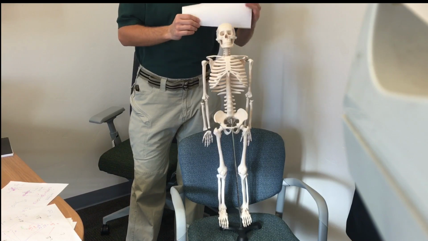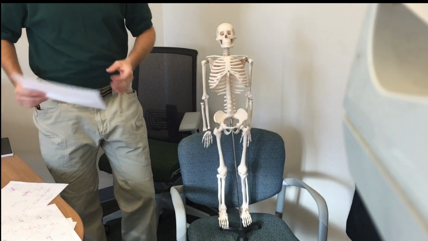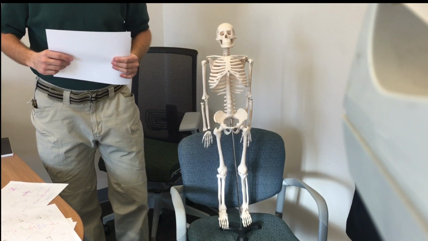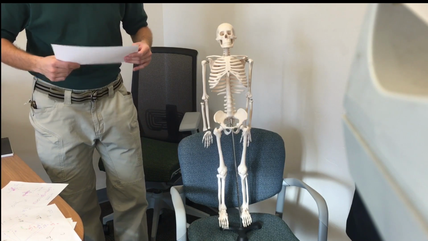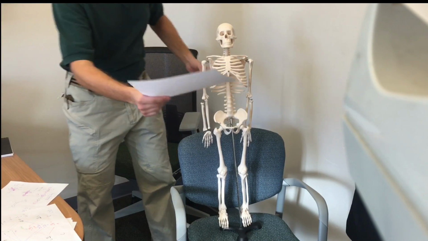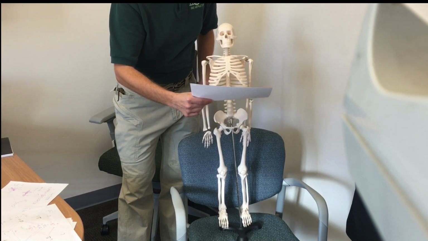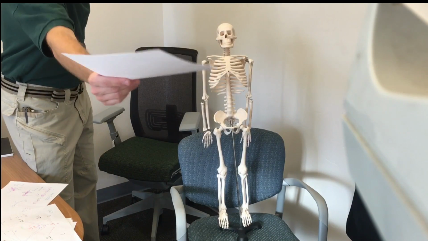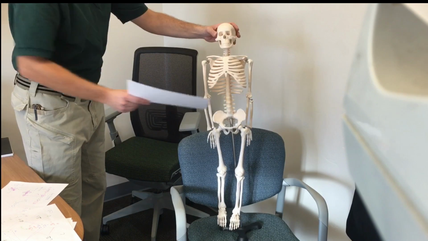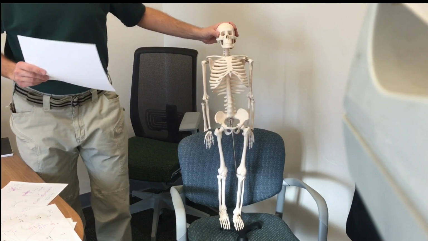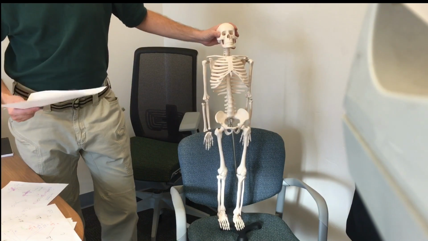A frontal view or a coronal view when I cut it that way. And finally, another way that I could do this is I could take a cross section. I could cut the body in half this way here. So imagine a big knife coming and cutting the body in half this way here. That would produce a cross section or a transverse view.